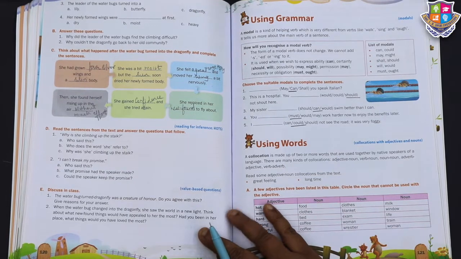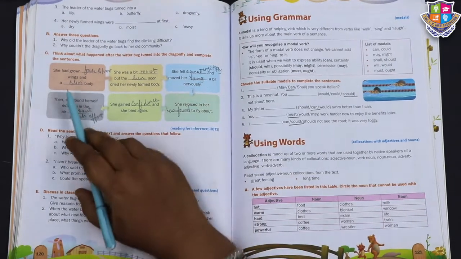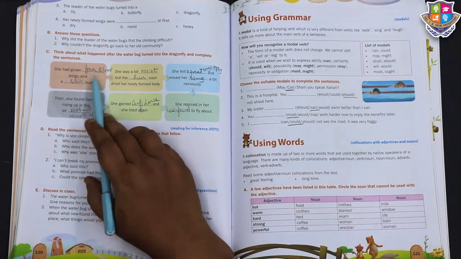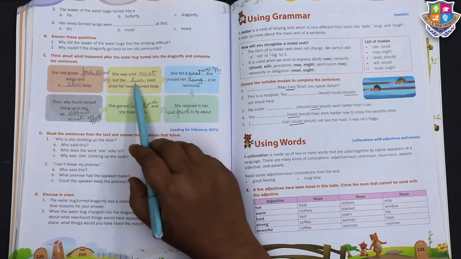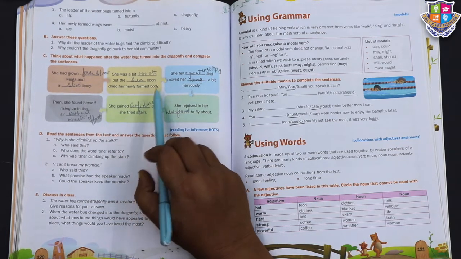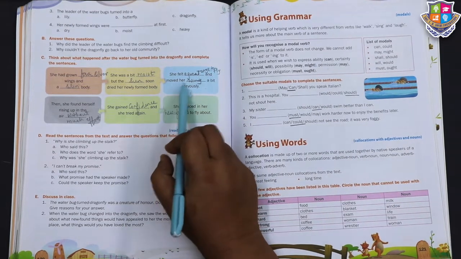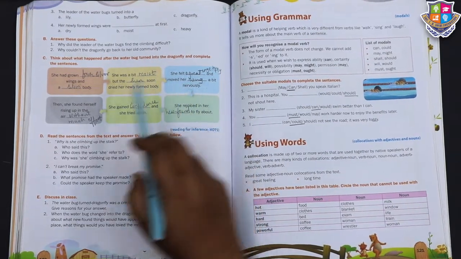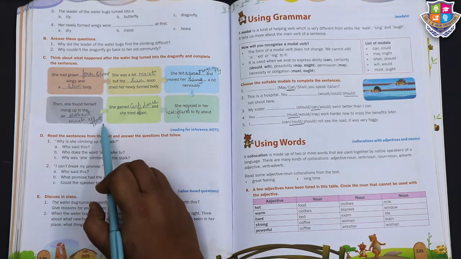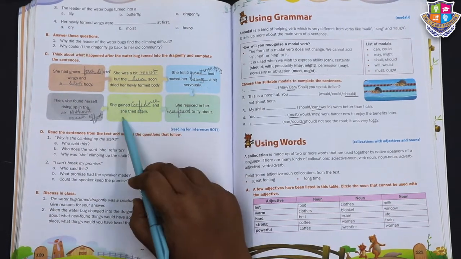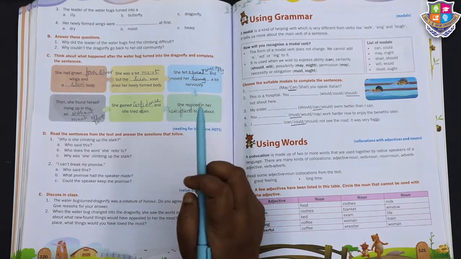So before I move toward the grammar, we will complete the blanks. So here it is. She had grown four silver wings and a slim body. She was a bit moist, but the sun soon dried her newly formed body. She felt a great urge to fly and moved her wings a bit nervously. Then she found herself rising up in the air without much effort. She gained confidence and tried again. She rejoiced in her newfound ability to fly about.